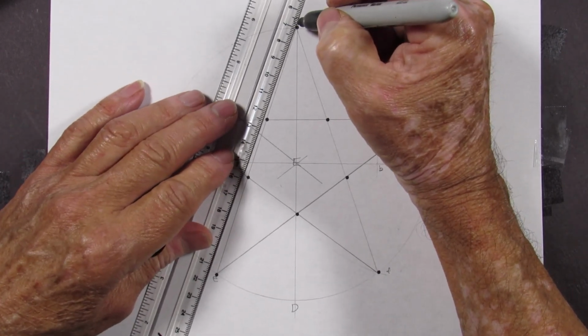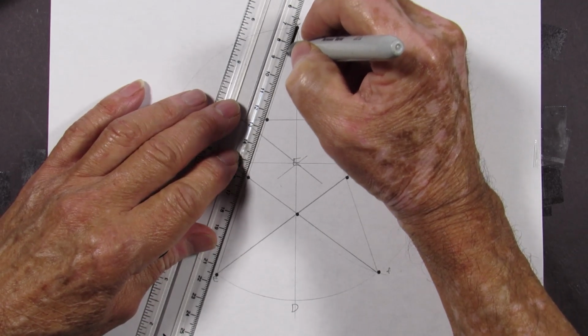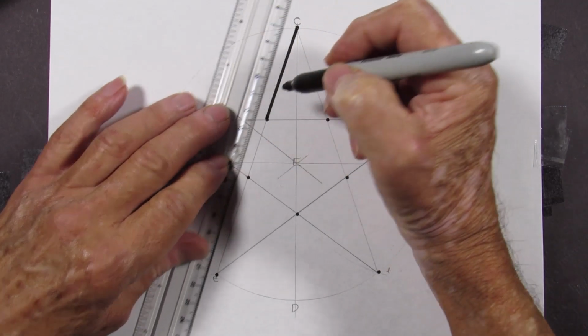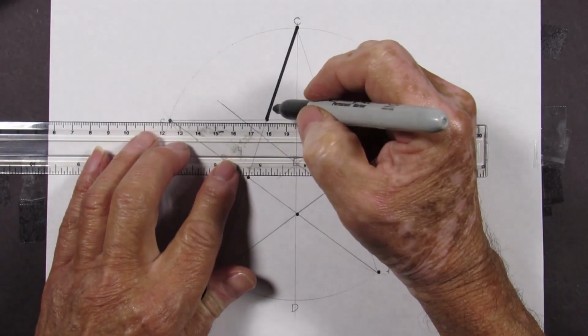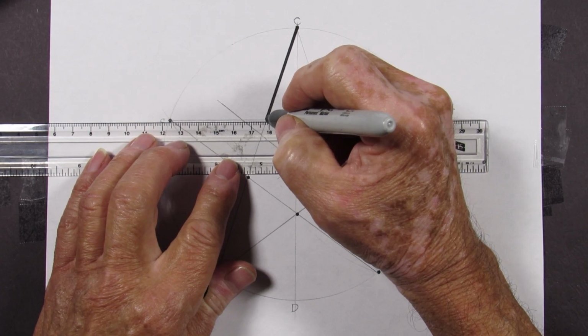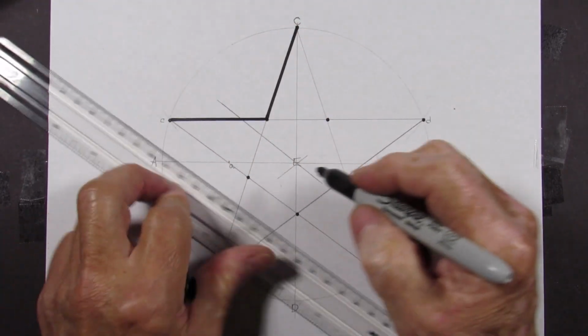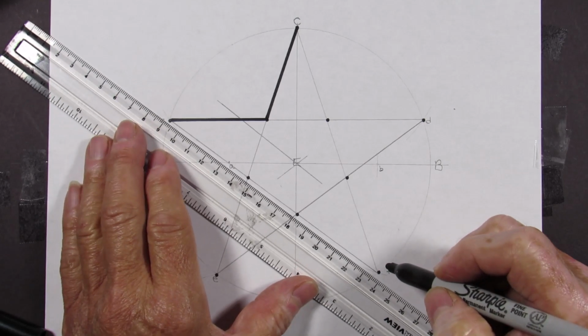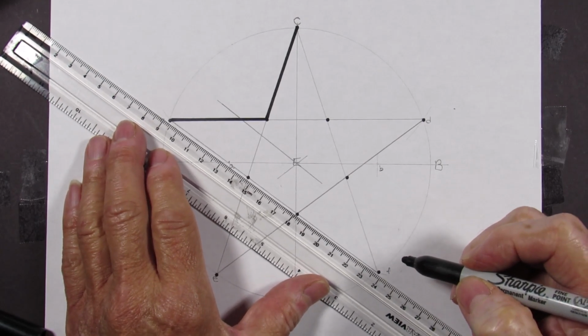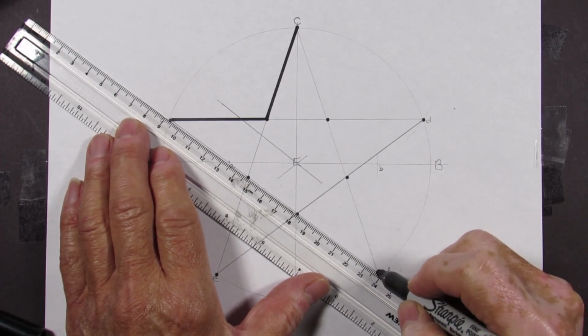But I always say, computer is a tool, it's not the answer. This time I'm going to try to not move the ruler and just go through the line segments.